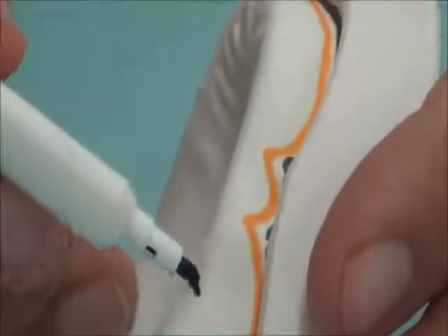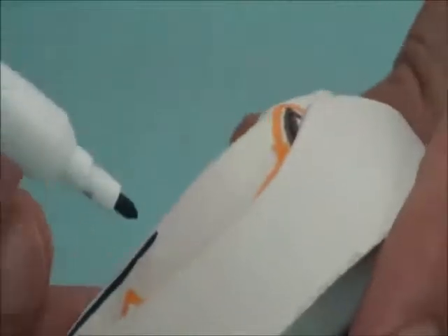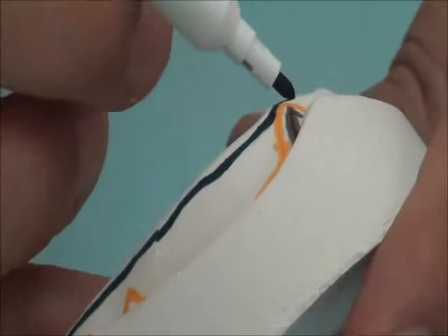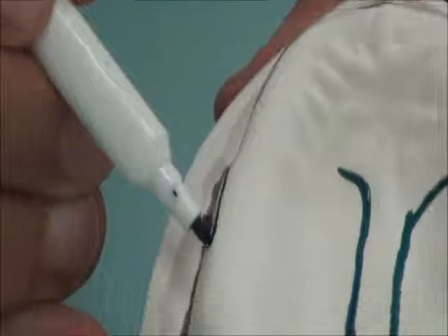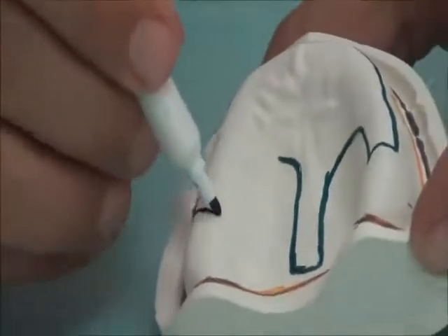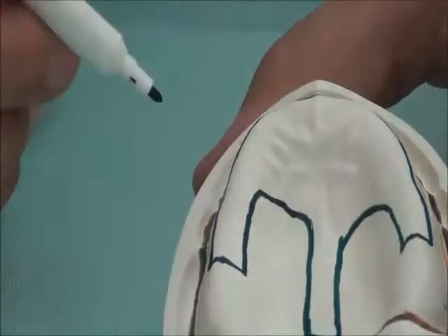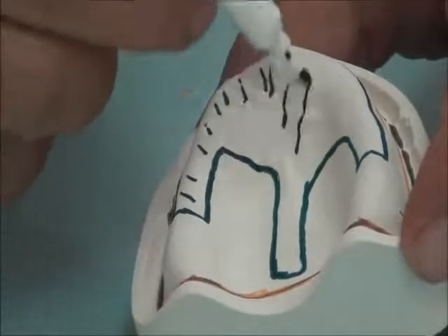The crest of the ridge, so it's over and away from the tray border. So the crest of the ridge, the incisive area, the rugae area are included inside these lines. We go all the way to the other side, exclude the tuberosity, and this is our relief area.